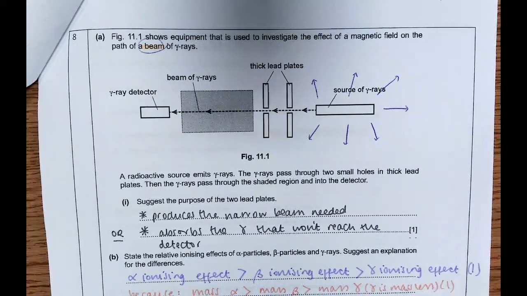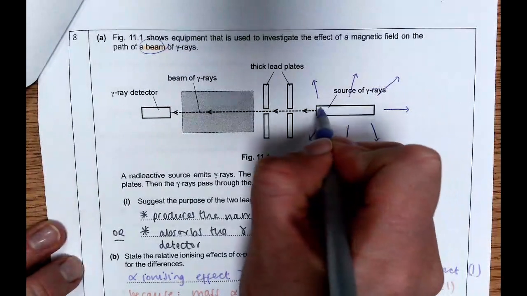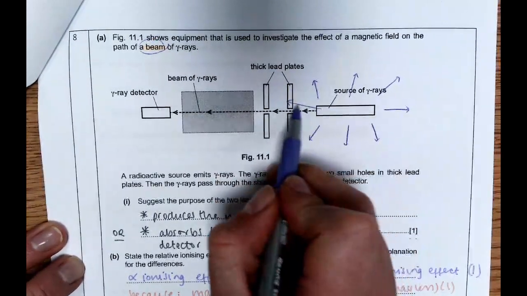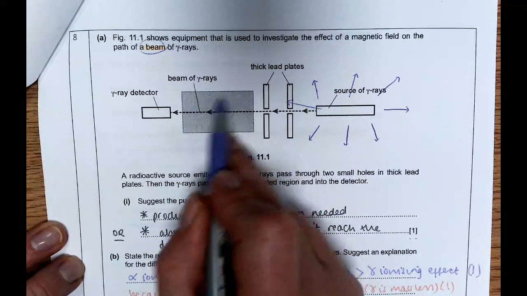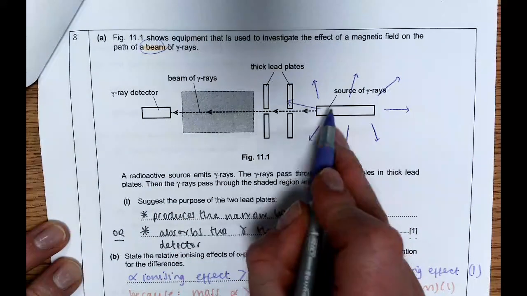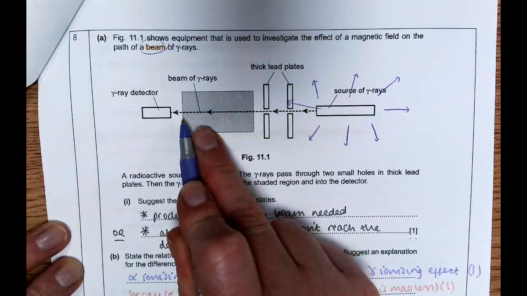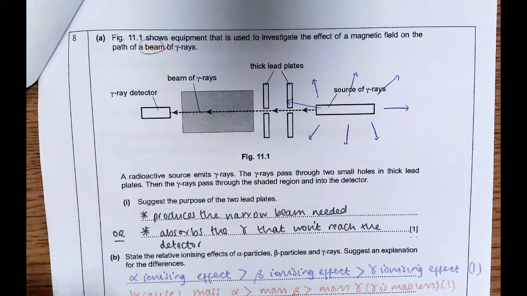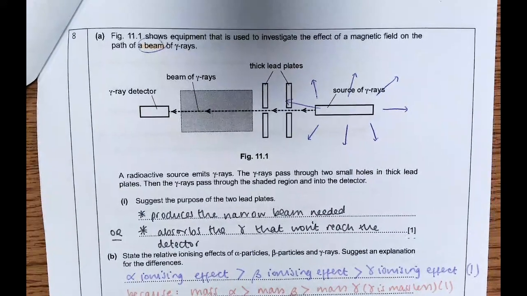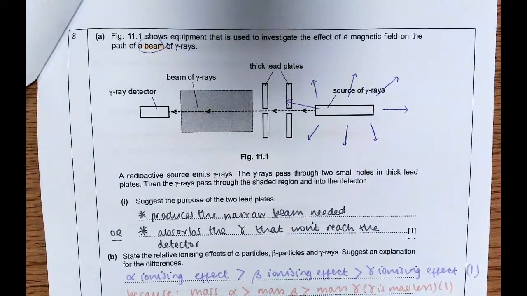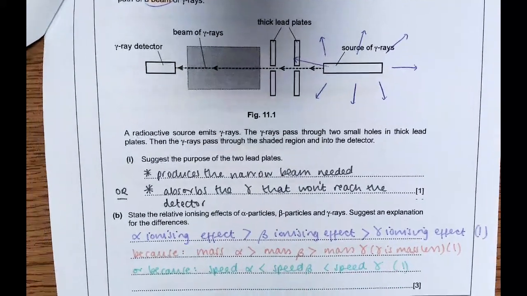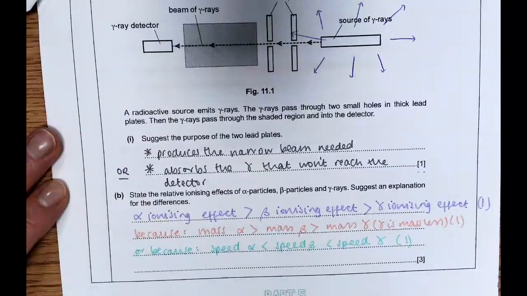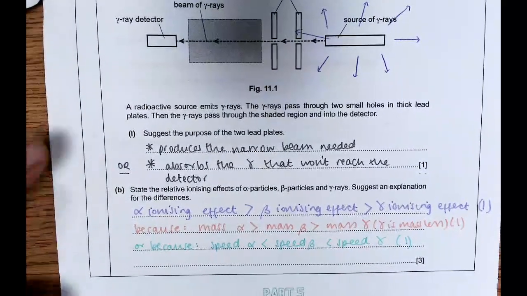So it says suggest the purpose of the 2 lead plates. Now we know that lead absorbs gamma, so if there's a gamma ray going this way, it won't track through and it won't enter this area because it will get absorbed, so it will only allow the ones through the gap, which makes sense because that then allows us to have a very thin beam. So the purpose of the 2 lead plates is to produce the beam. Rather than just lots of gamma in all directions, we now have only one direction that they're travelling in, towards the detector. So that's your 1 mark there.